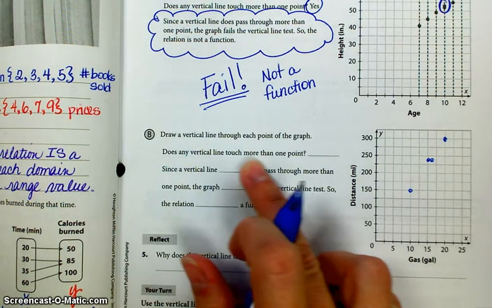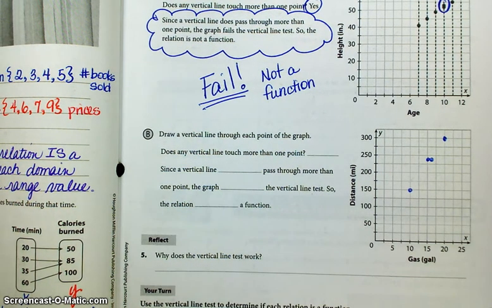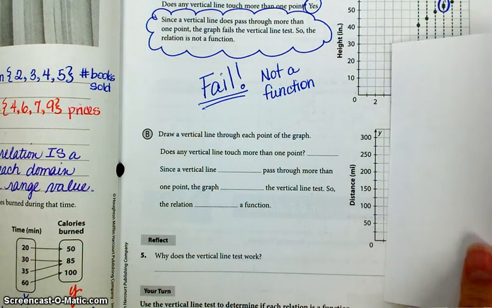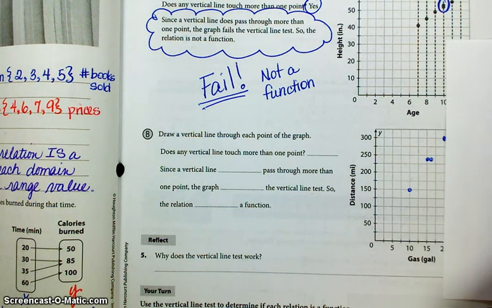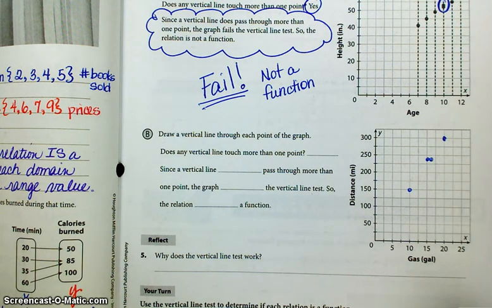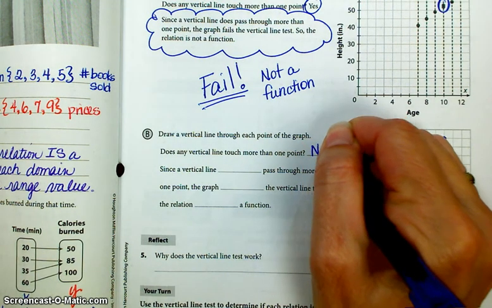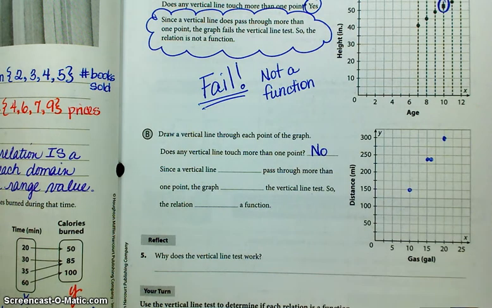Does any vertical line touch more than one point? Nope. Touches that one, and then that's a different vertical line. So does any vertical line touch more than one point? No. Since a vertical line does not pass through more than one point, the graph passes the vertical line test. So this particular relation is a function.